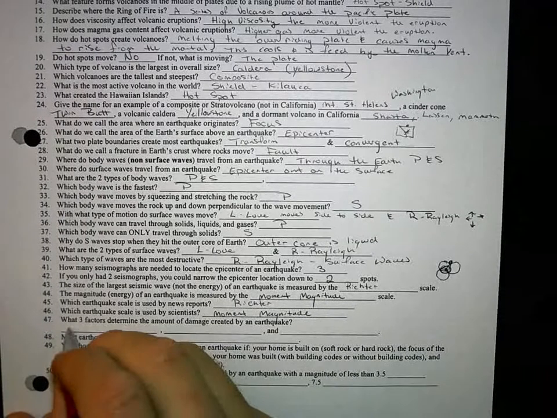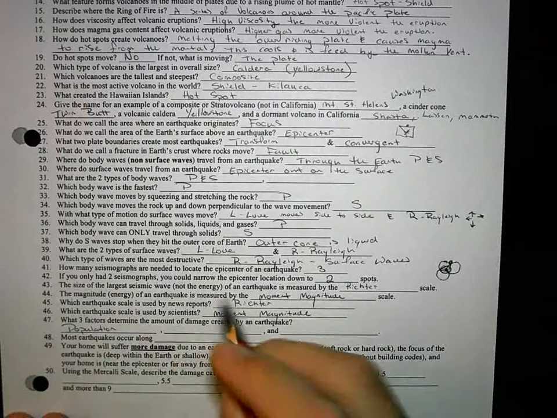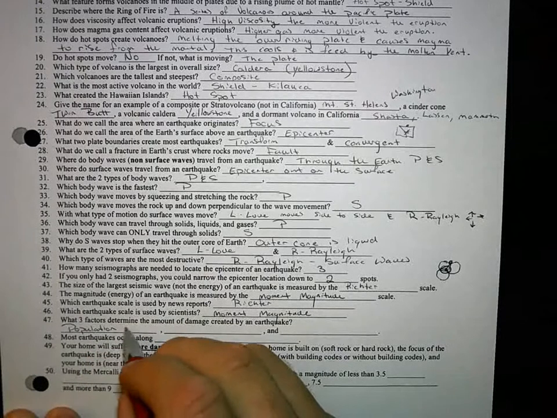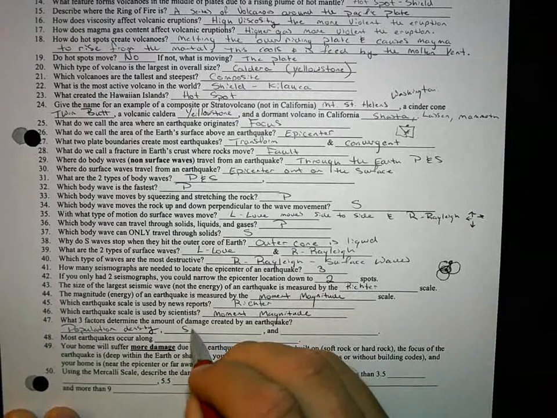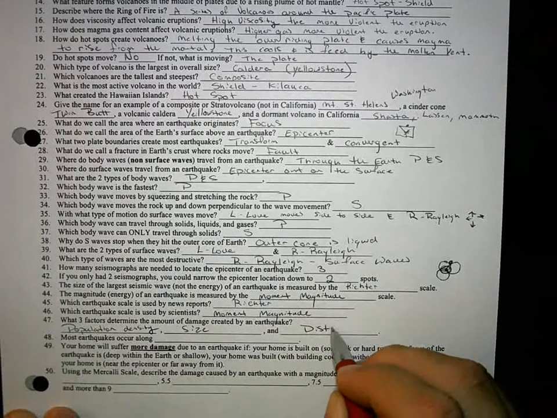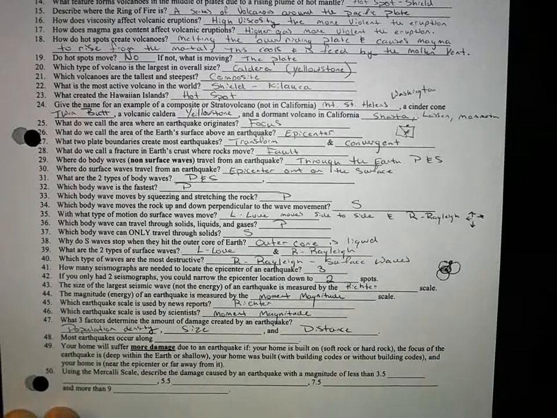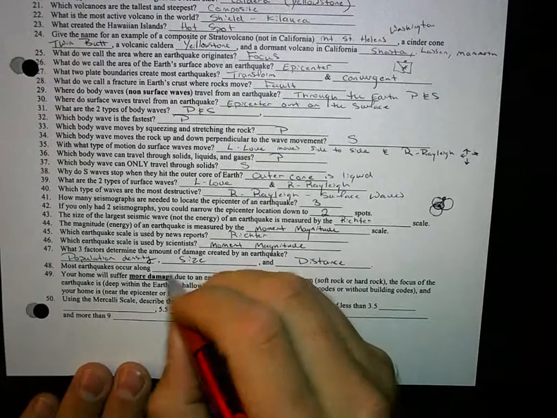What 3 factors determine the amount of damage created by an earthquake? Well, population density, the size of the earthquake, and how close they are, the distance from the epicenter. Or distance from the focus, I should say. Most earthquakes occur along fault lines.